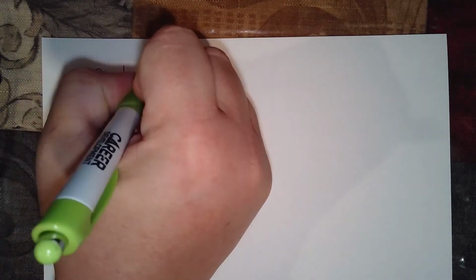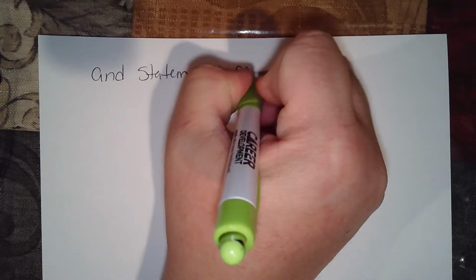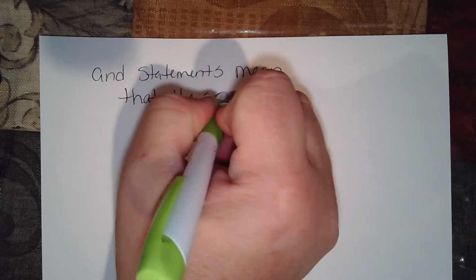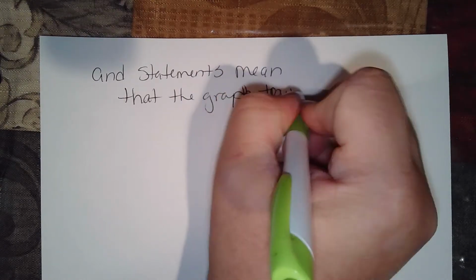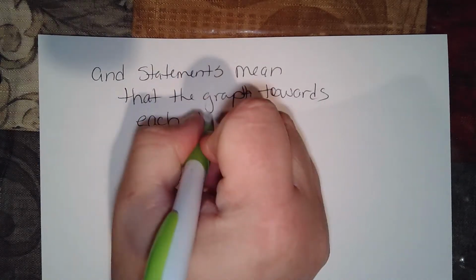Okay, so now we're going to start 2.5, which is write and graph compound inequalities. So we need to go over some keywords, or and and. And statements mean that they graph towards each other. Okay, so that's what and means.